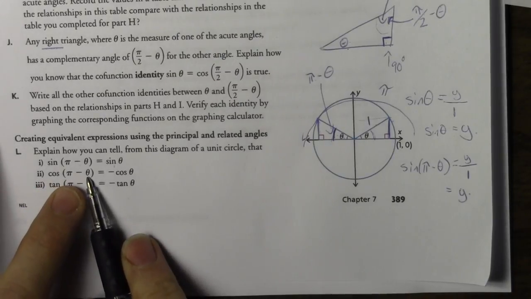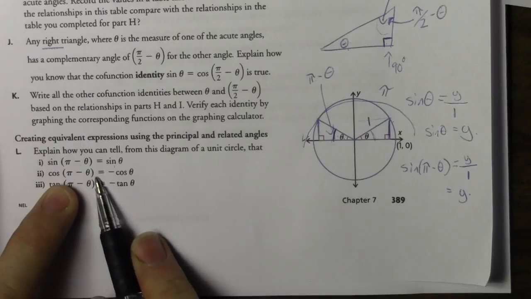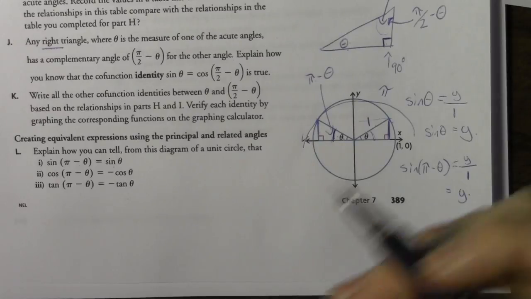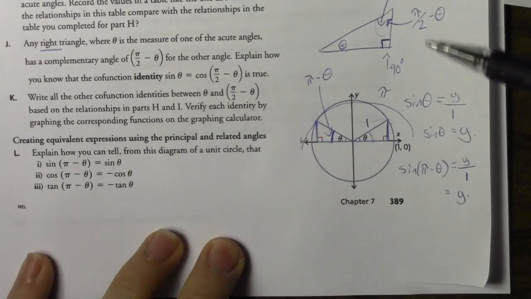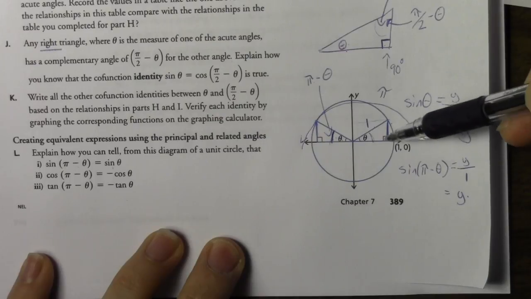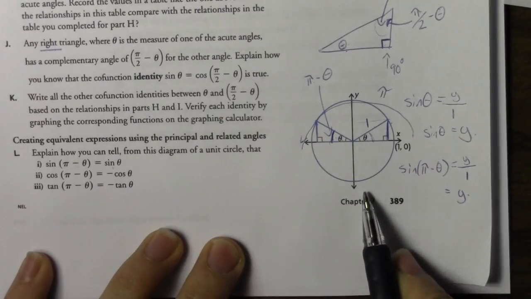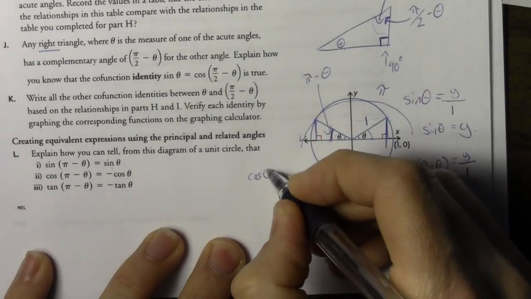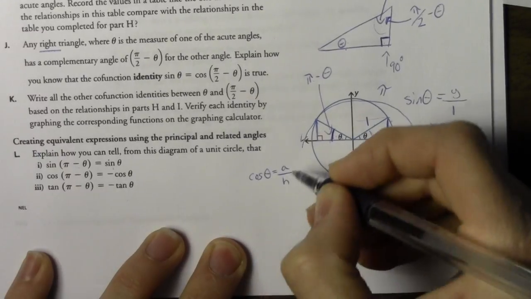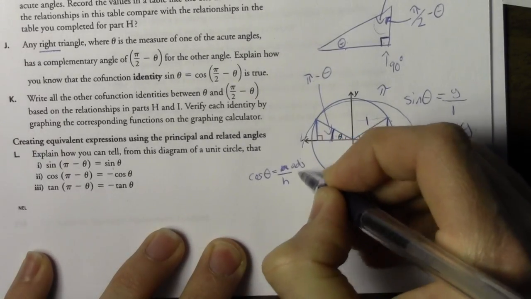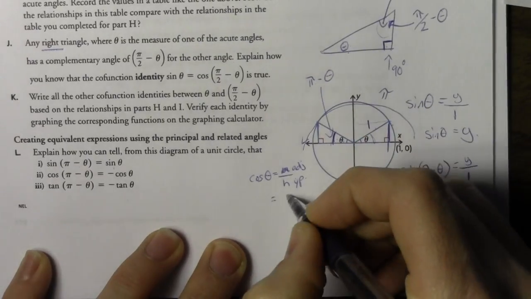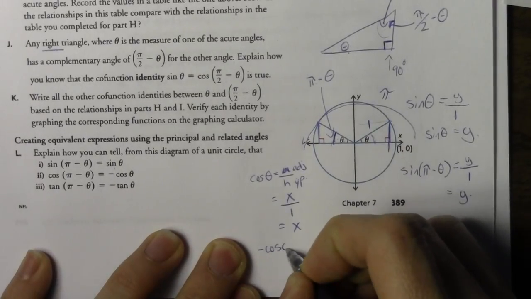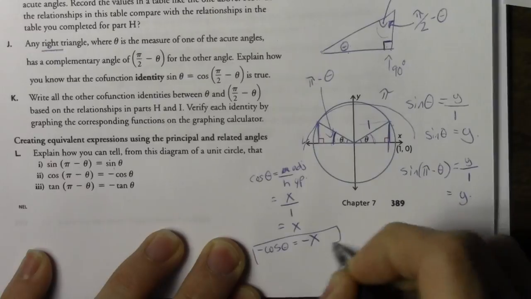Alright, Kevin, next one. Cos pi minus theta is equal to negative cos theta. Can you explain it? Do this one first. So what's cos theta first? Cos theta would be x over 1, so x, right? It's adjacent over our hypotenuse, just taking it one step back further. It's going to be x over 1, which is equal to x. So negative cos theta then would be? Negative x. Good. Okay, so there's negative x.